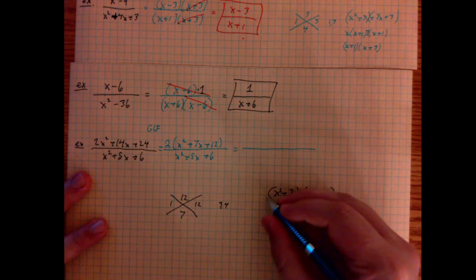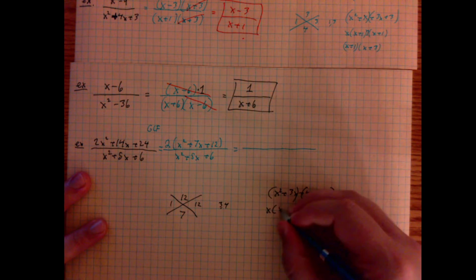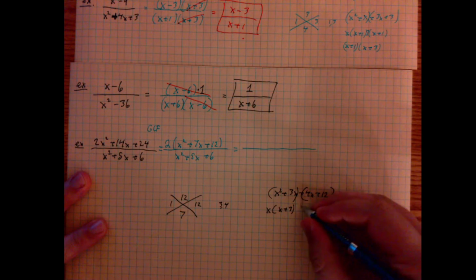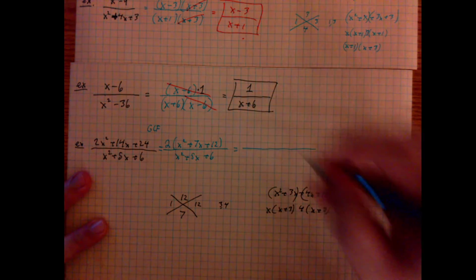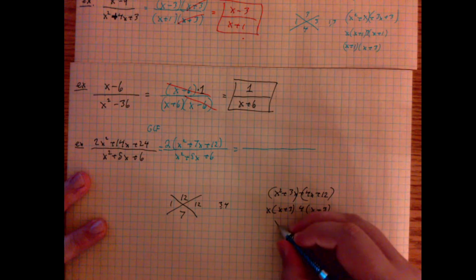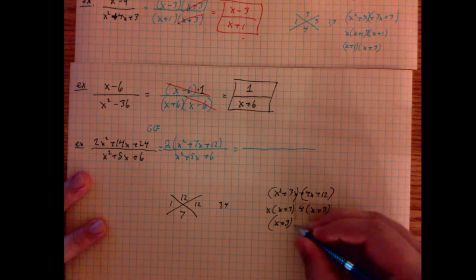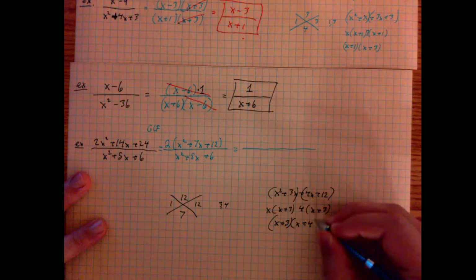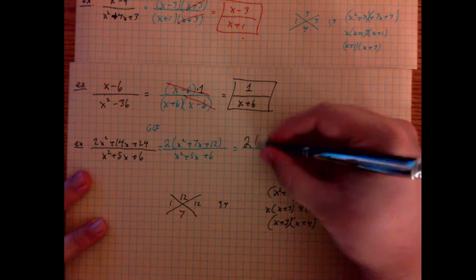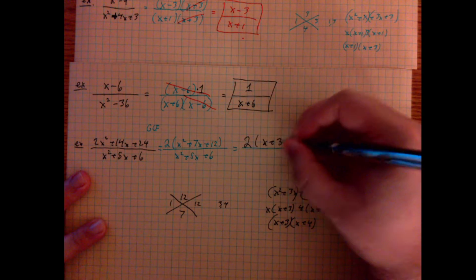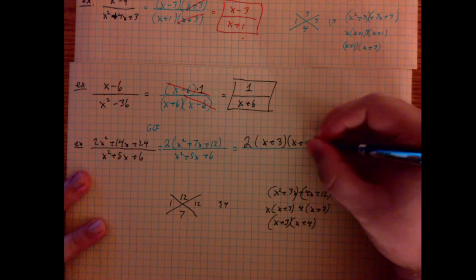I get an x to come out, x times x plus 3. I get a 4 to come out, x plus 3. So that means the top function would be the 2 from the greatest common factor times the x plus 3 times the x plus 4.